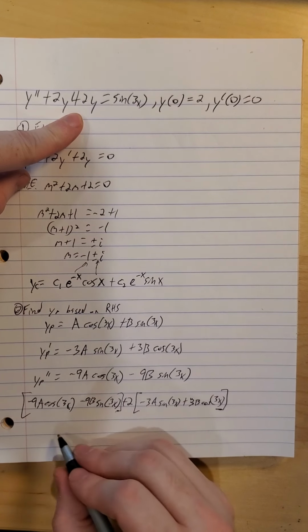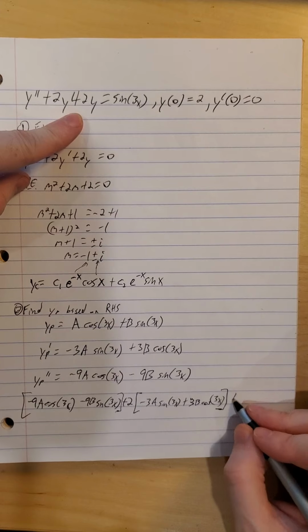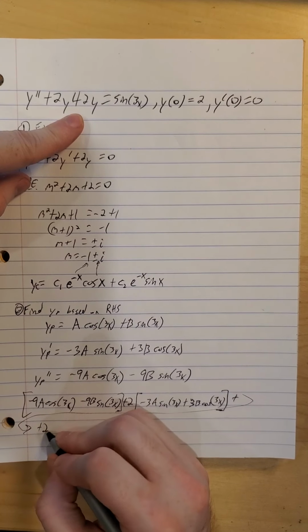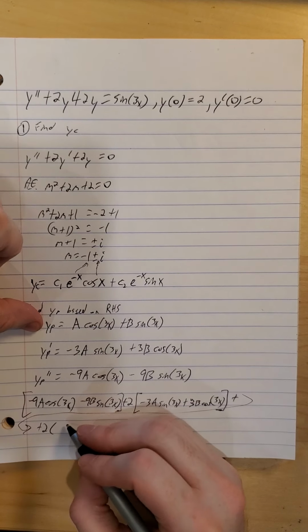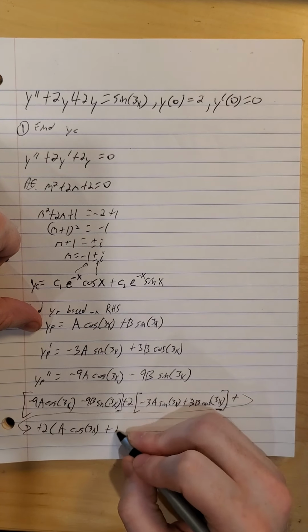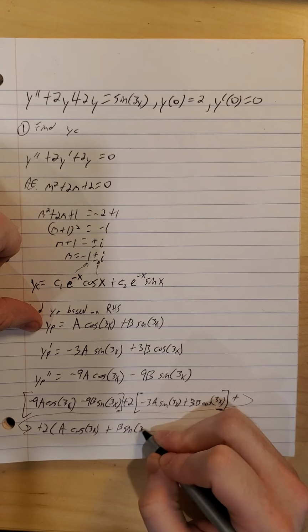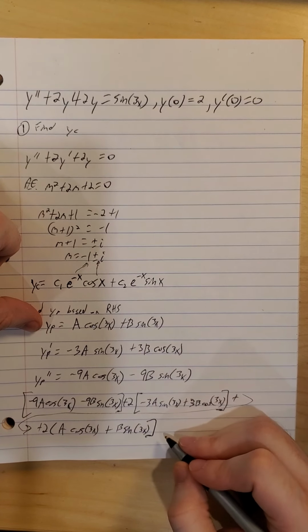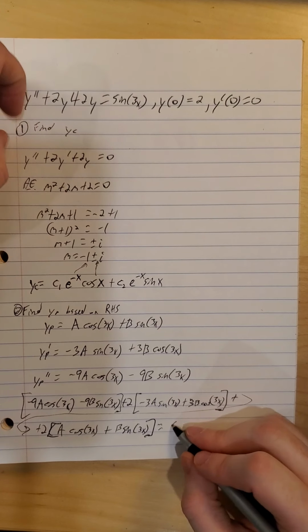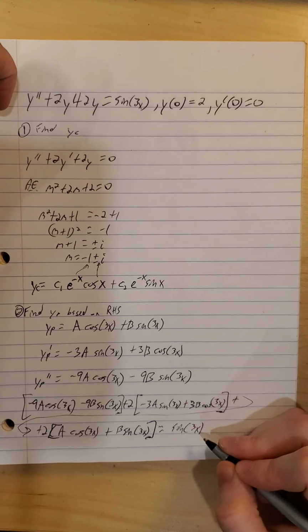I'm not going to fit this all on one line, so we're just going to wrap it around. So plus 2 times yp, a cosine of 3x plus b sine of 3x. And that should give us the sine of 3x.